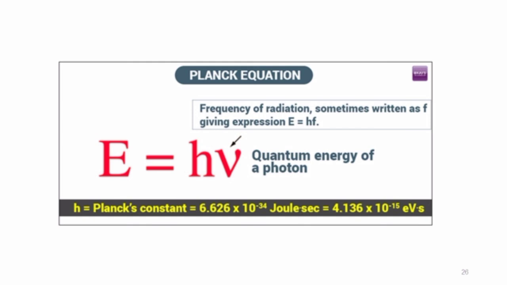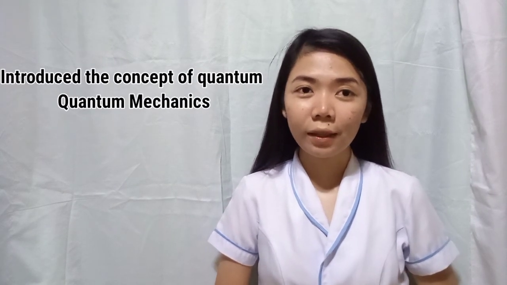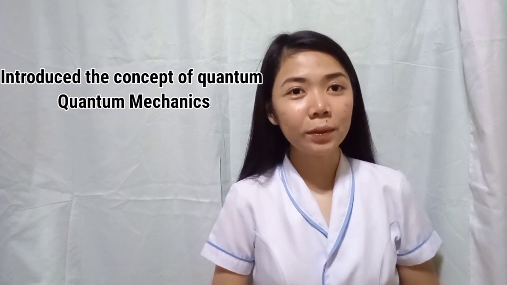The energy E of each quantum or each photon equals Planck's constant h times the radiation frequency, symbolized by the Greek letter nu, or simply E equals h times nu. Planck became known as the father of modern physics because Planck's law introduced the concept of quantum, and the field of quantum mechanics was born.